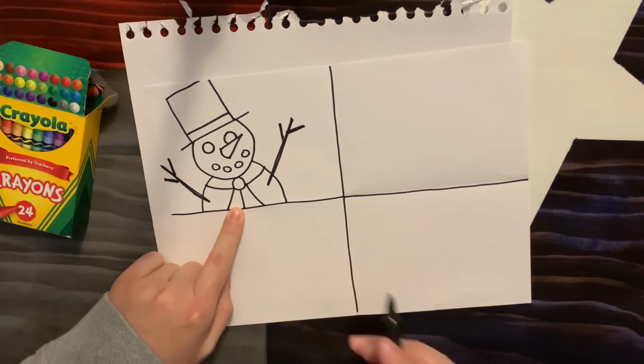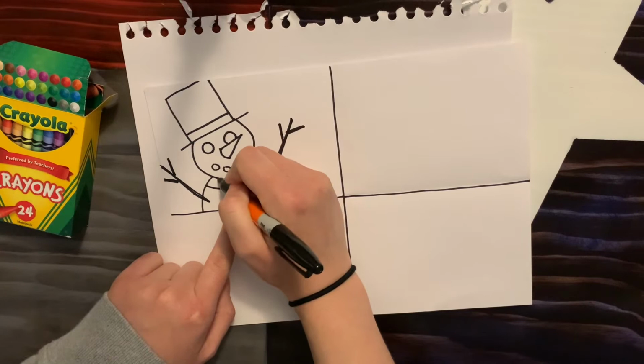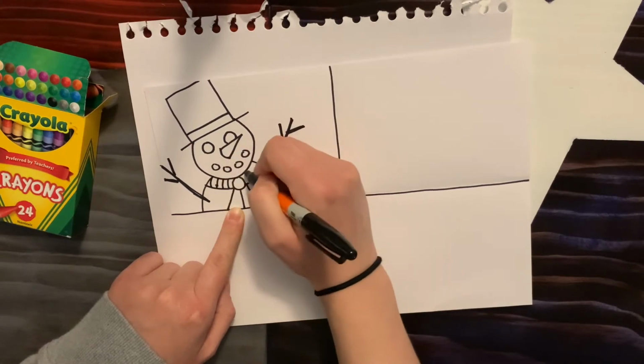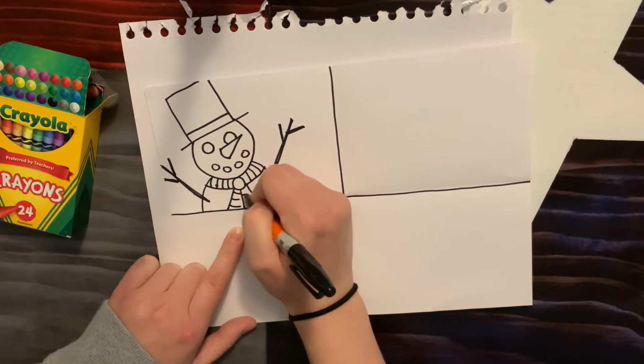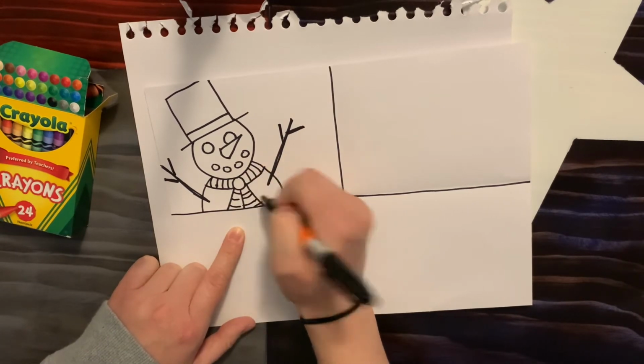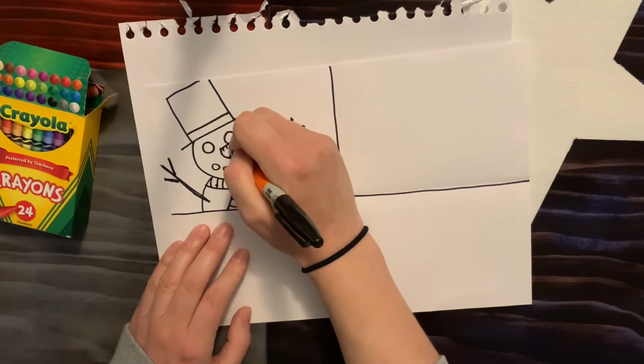Okay, now I want to go in and add a little detail to my scarf. Now again, you could do polka dots. I'm going to do stripes. Keep in mind, whatever you decide, you'll have to repeat when you move to the other blocks. Okay, so now I've got my snowman. Oh, and I can't forget the little lines on his carrot.